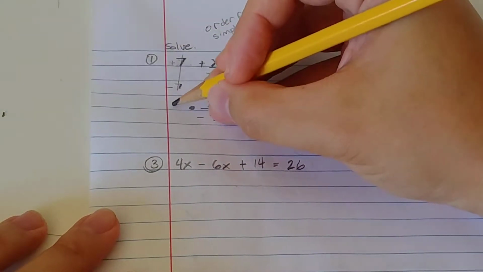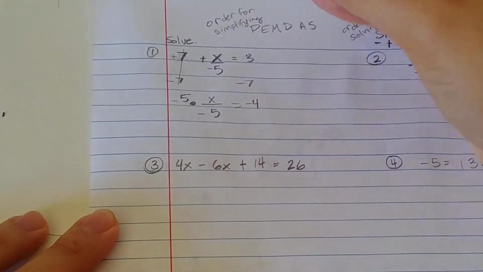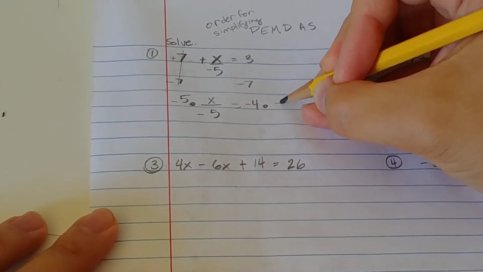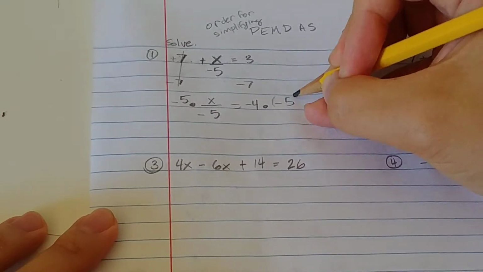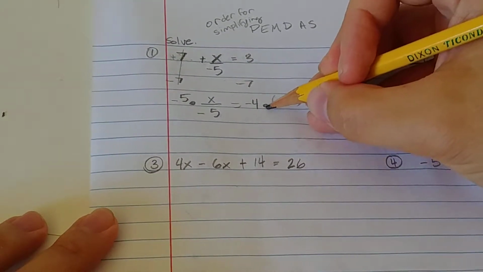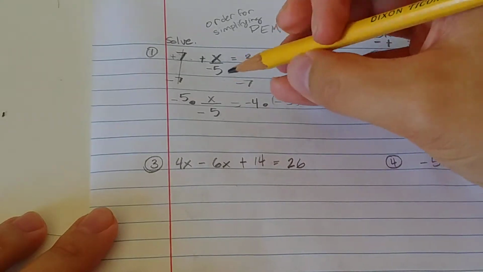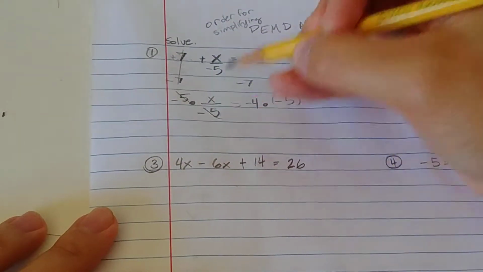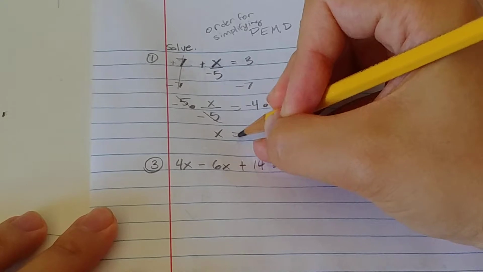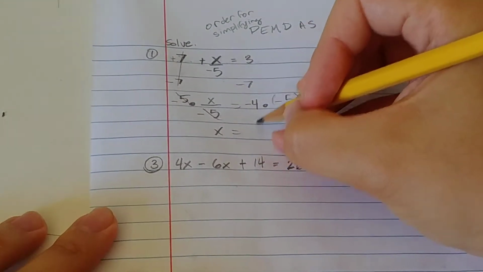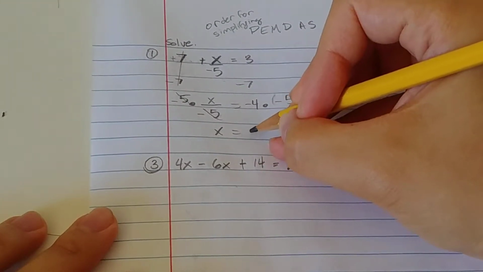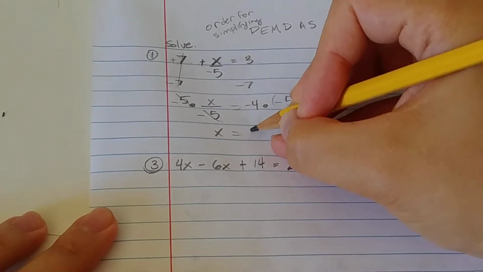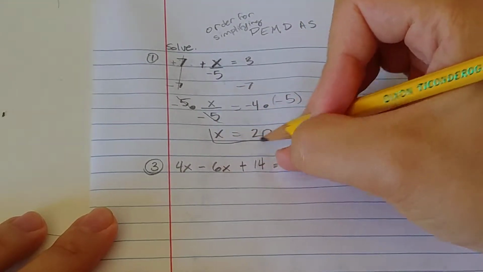So we're going to multiply by negative 5 on both sides. I'm going to put parentheses around that because we don't want to confuse the times and the negative. These cancel out. We get x equals negative 4 times negative 5, and a negative times a negative is a positive. 4 times 5 is 20, and that's that.